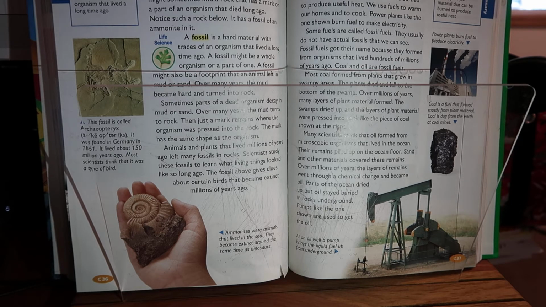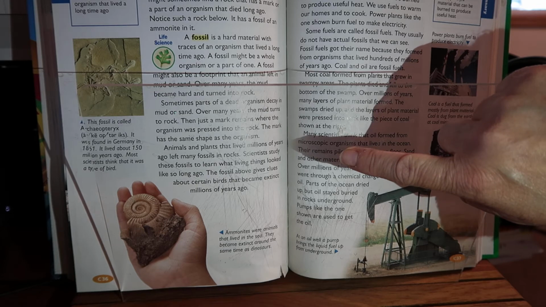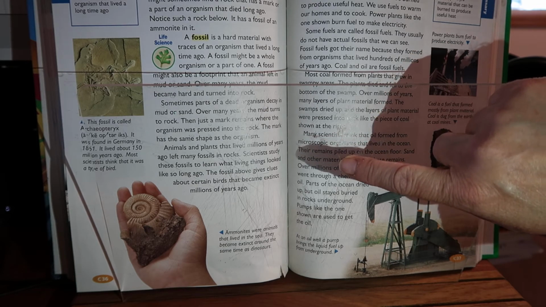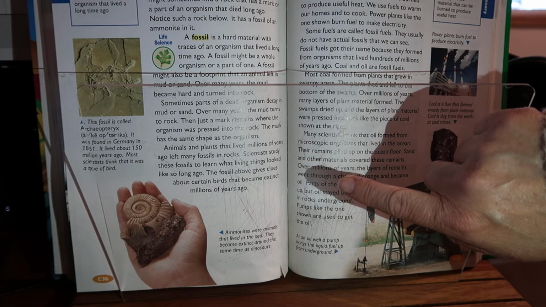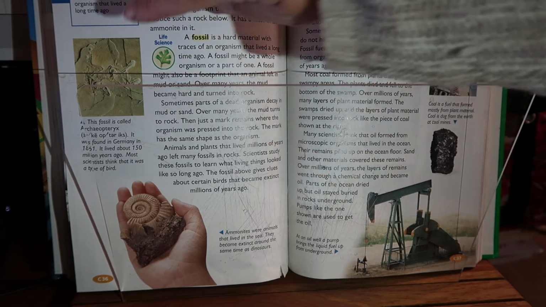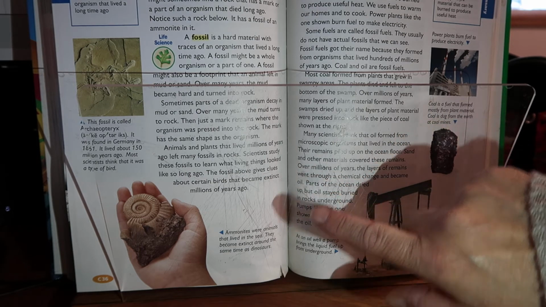Animals and plants that lived many years ago left many fossils in rocks. Scientists study these fossils to learn what living things looked like so long ago. The fossil above, over here, gives clues about certain birds that became extinct a long time ago.